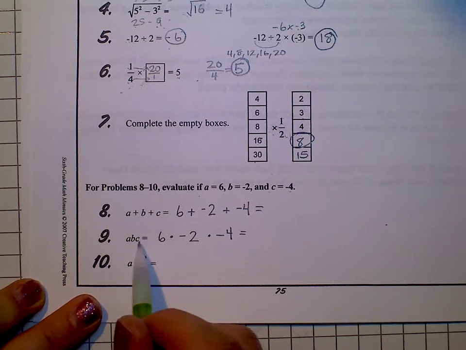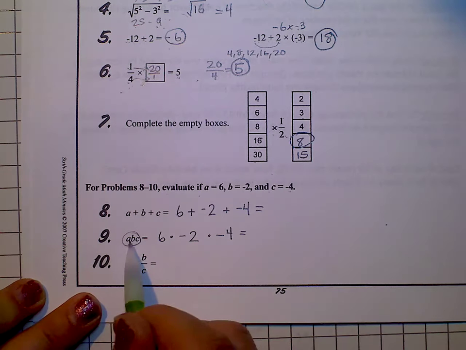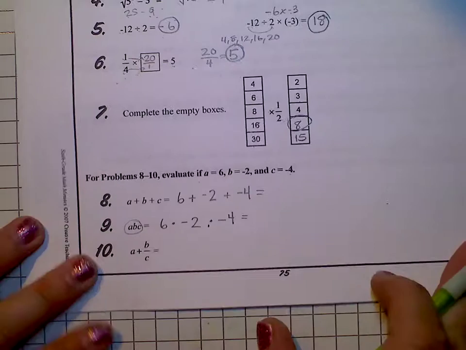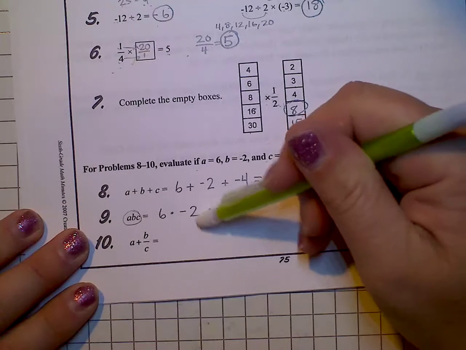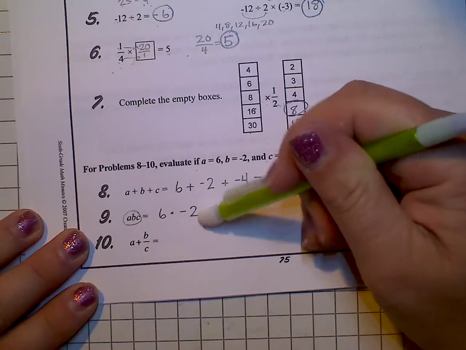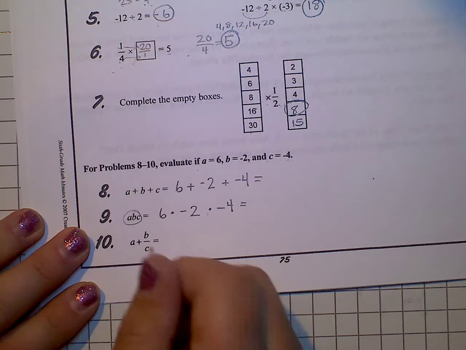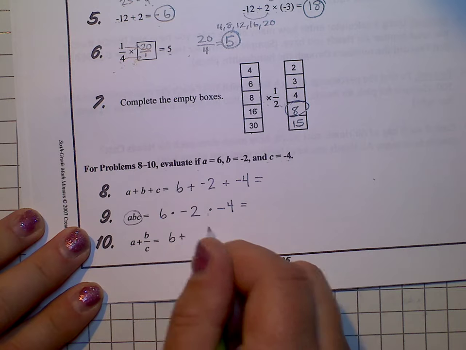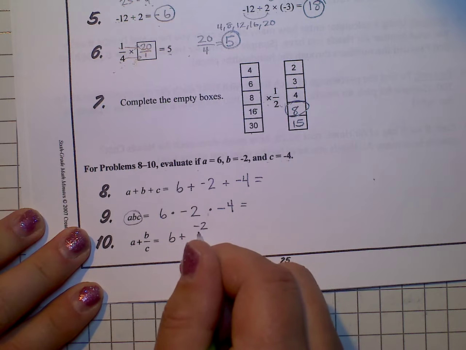Remember when you're doing this that because there's no symbols, that no symbols does mean multiplication. So if you don't see a symbol ever, that does mean there's multiplication. I'm going to make sure I get rid of that so it doesn't confuse anybody. So the next one is 6 plus -2 over -4. Okay?